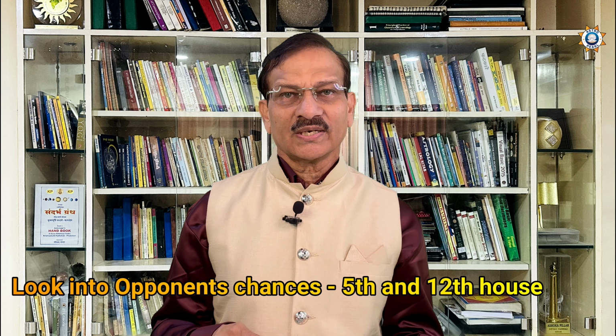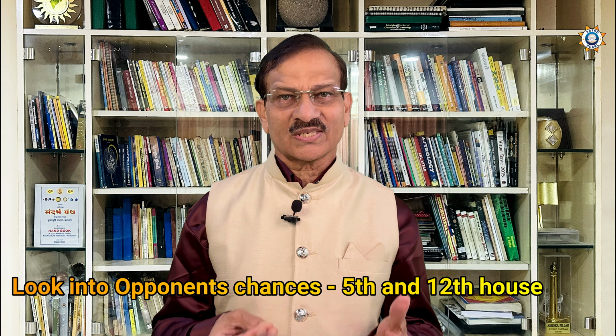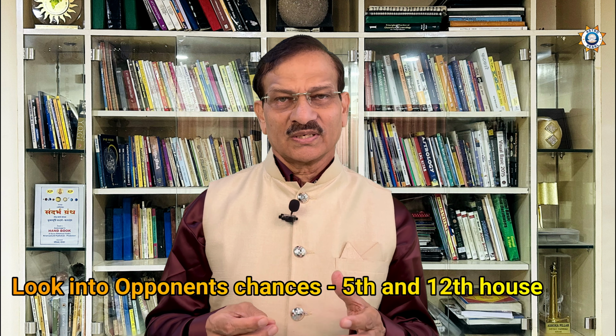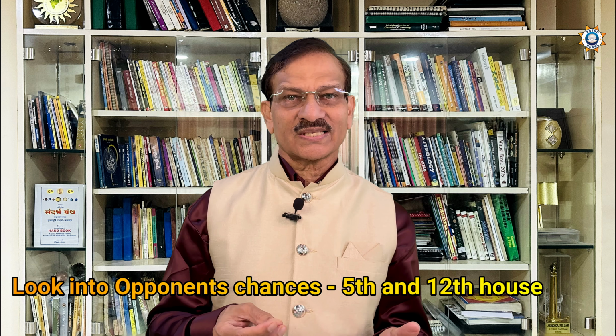Simple. But there are many other sub rules which we have to keep in mind. Whenever you are considering this rule, you also have to examine the house for the opponent. The opponent can be seen by rotating the chart, and again you apply the same rule. The 6th house of the rotated chart, if it is signifying 6 or 11 of the rotated chart, that in the original chart will be the 5th house and 12th house, then in that situation the opponent will win. This is a basic simple formula in KP astrology as far as election goes.